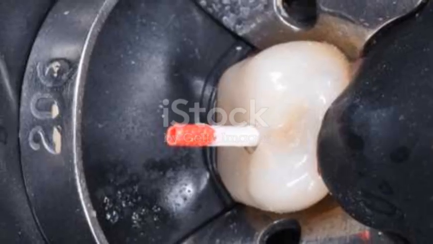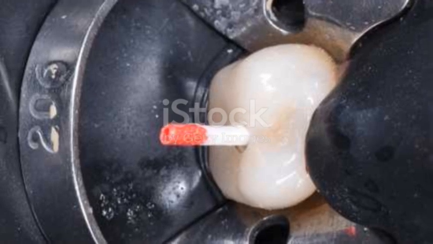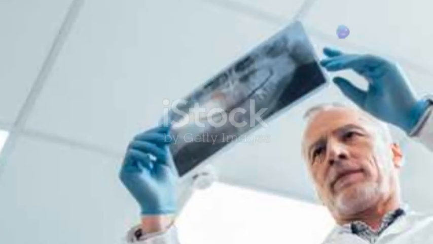And here's a pro tip. Always check your work with a post-treatment radiograph. This ensures your fillings are placed perfectly and there are no voids.